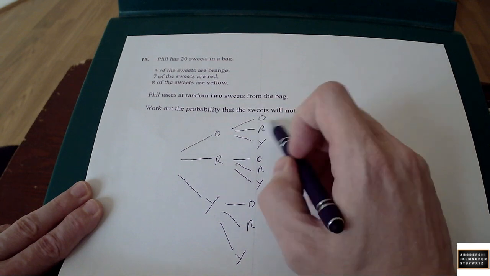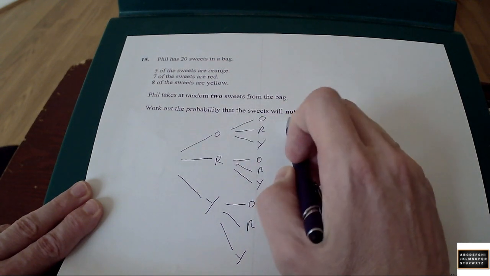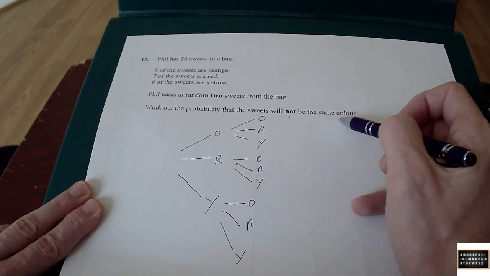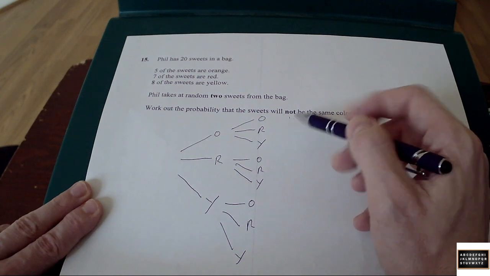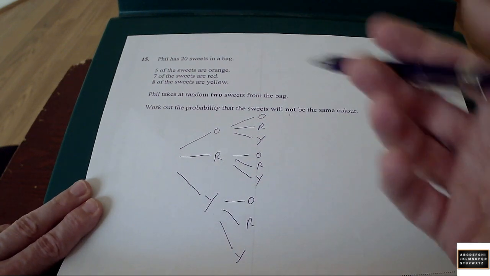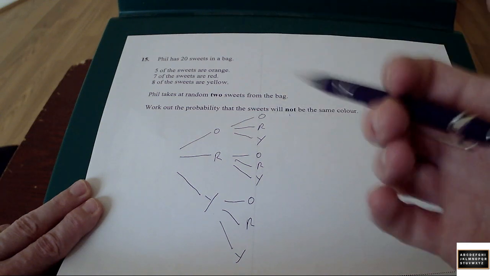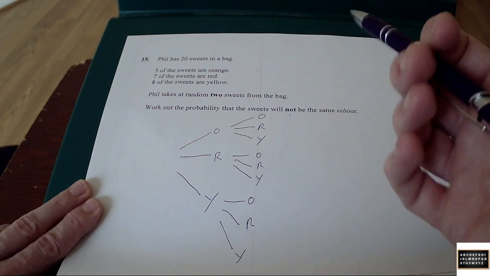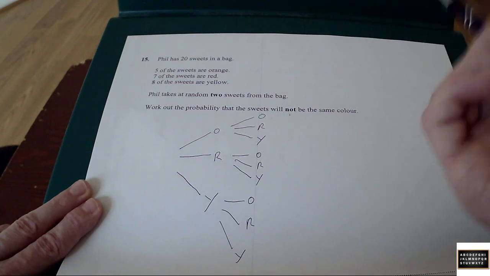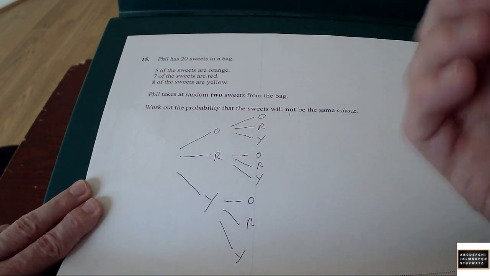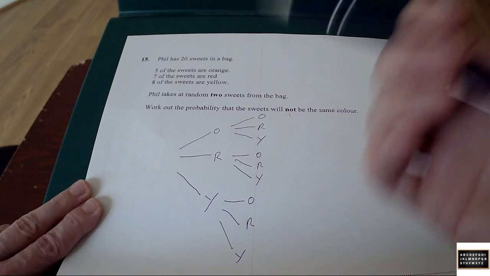Now it's asking you for the probability that the sweets will not be the same colour. If they're not going to be the same colour, then you've only got two options here. They're either not of the same colour or they are of the same colour. So actually, if you work out the ones that are of the same colour and take that probability away from 1, you will have your answer. So that's a simpler way of working this particular problem. It saves you a bit of working out.